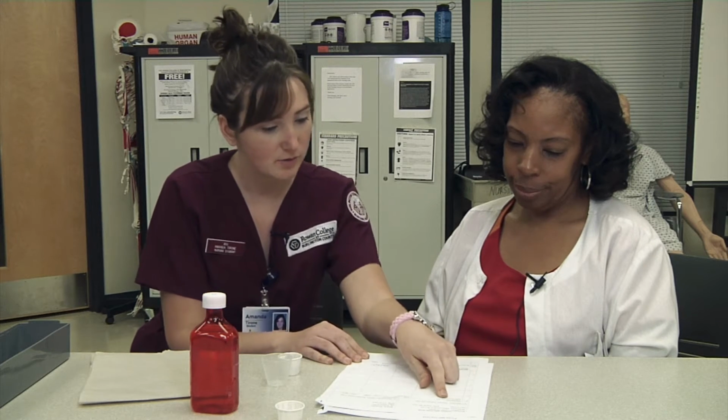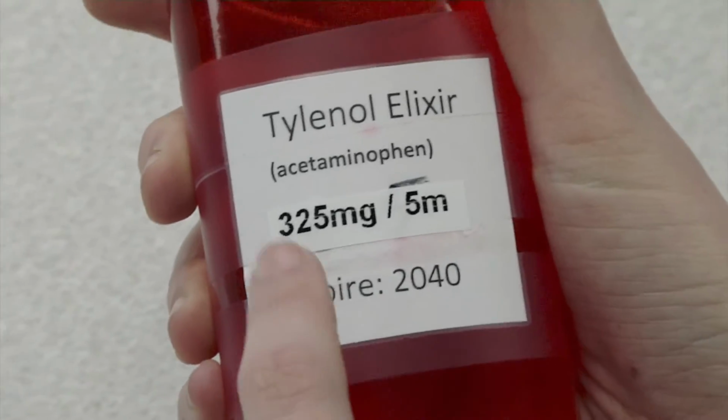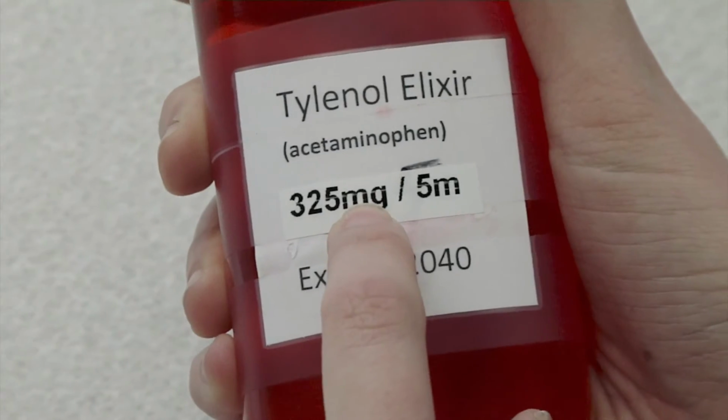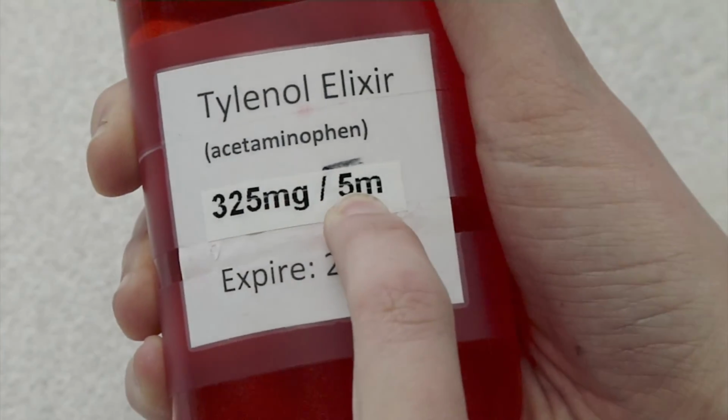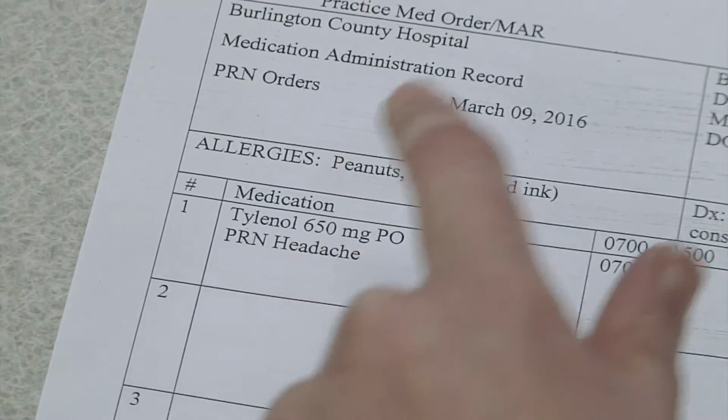So I see that they have Tylenol 650 milligrams ordered, and I see that it was last given at 7 a.m., so it's been adequate time and I can give it again. Okay. So I brought my Tylenol with me, and I see that this is 325 milligrams per 5 mL. And I know I need 650 milligrams, so I need 10 mL. Okay. And I also see that my expiration date is good.